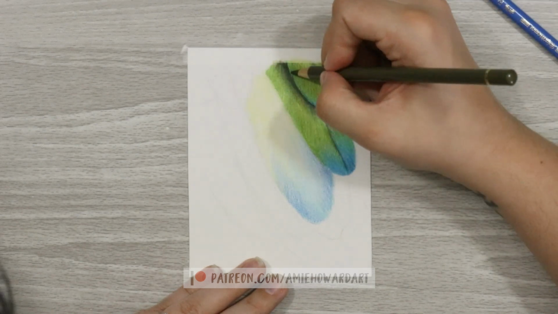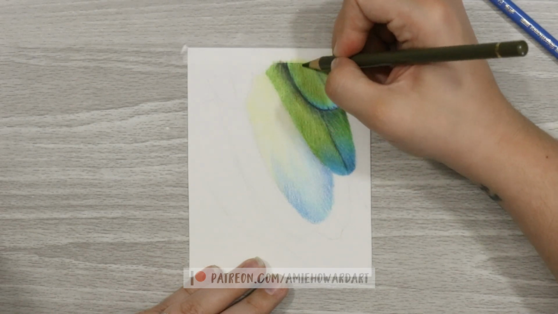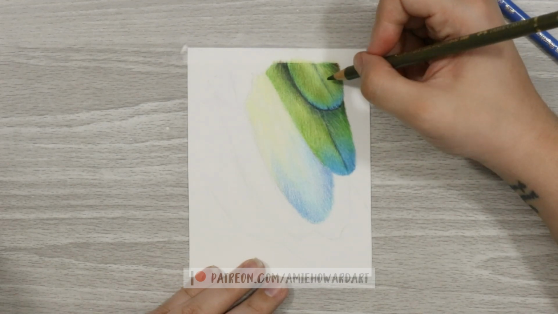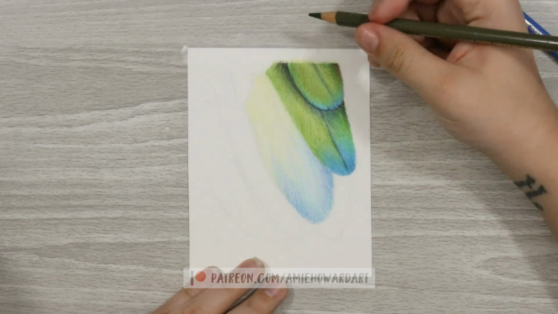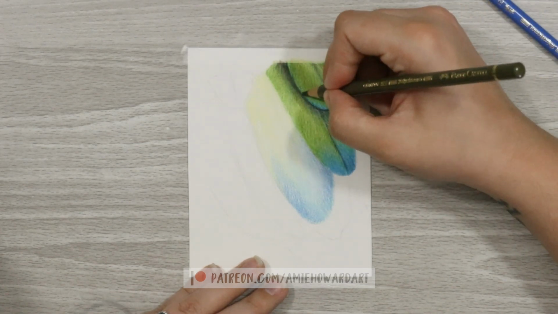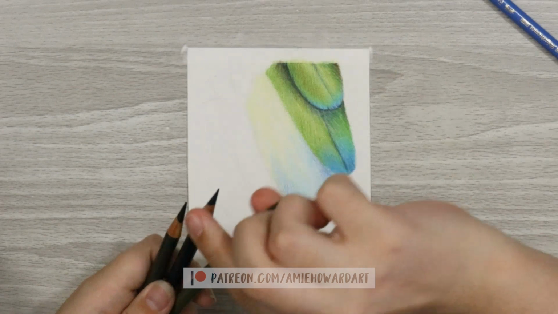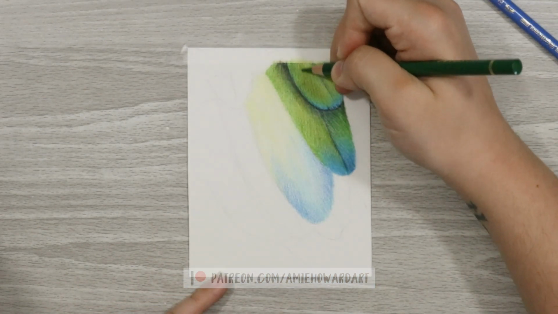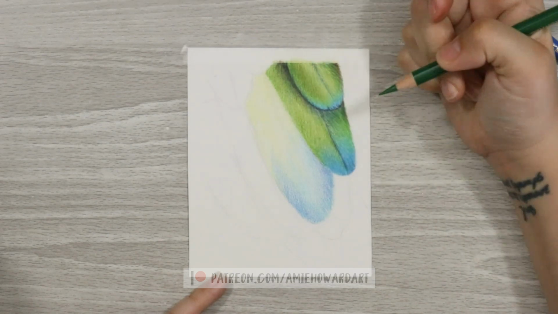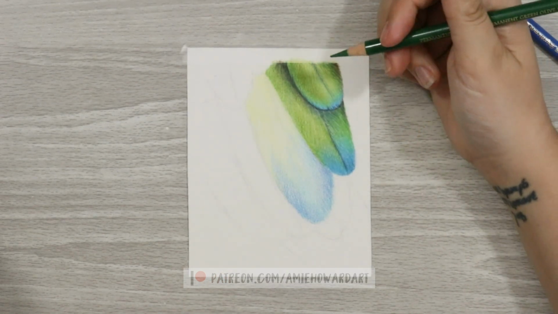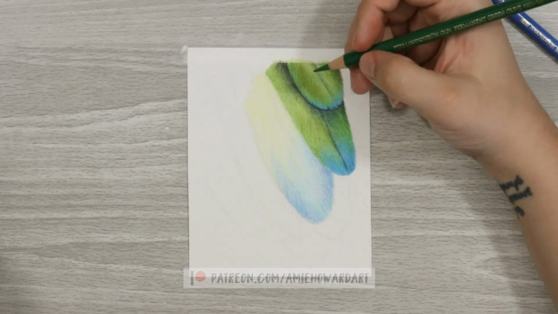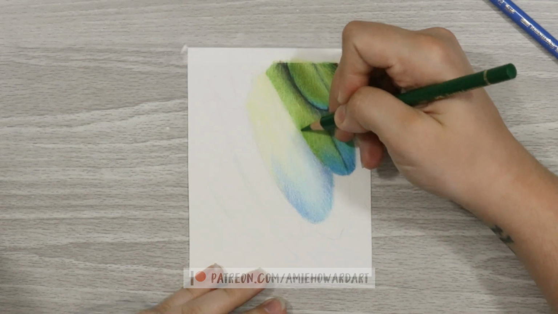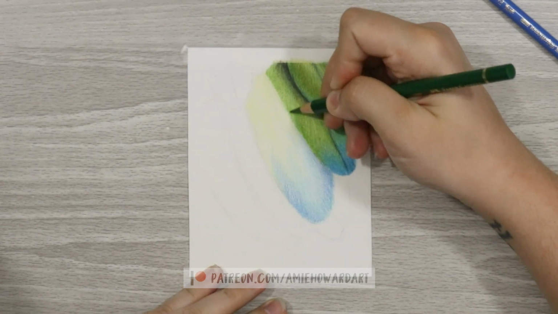To give the feather a lot more form so it doesn't look flat, you just need to add in areas of shading, keeping the central area a little bit brighter, and then having the edges where it's touching these shadow areas a little bit darker. Like so. So we're just going to do that on this second feather as well. We're just going to shade the edges a little bit darker.